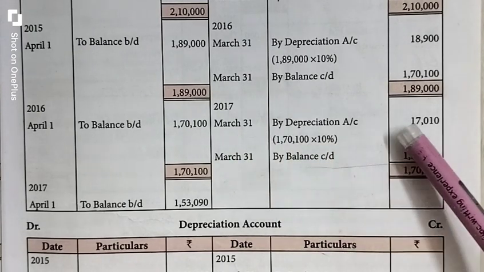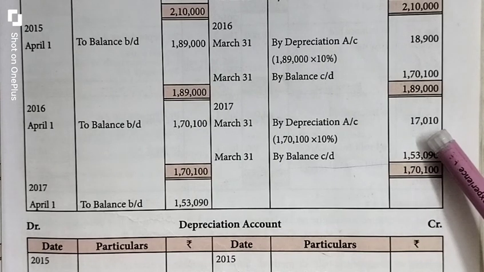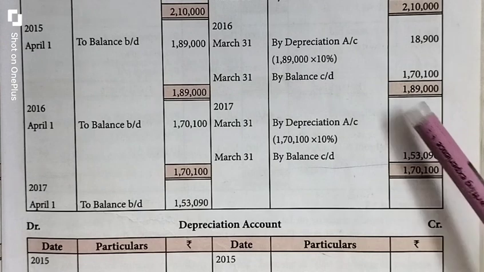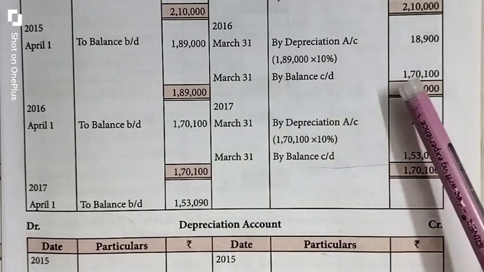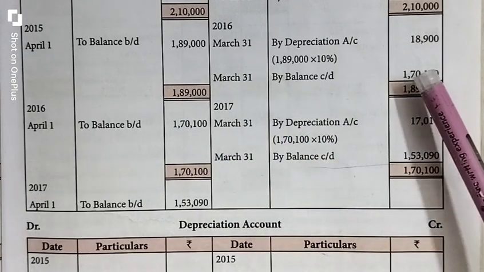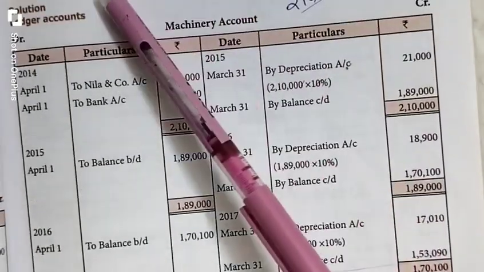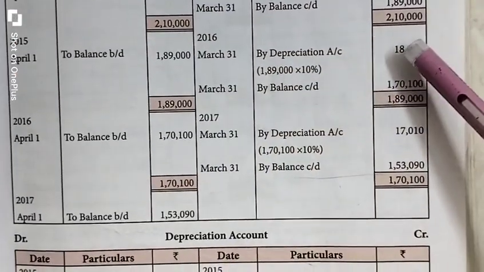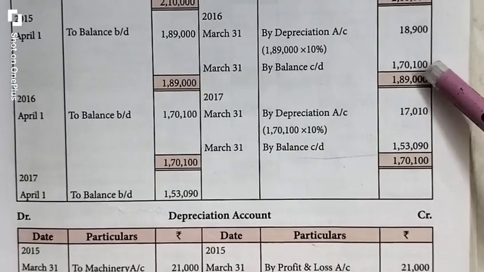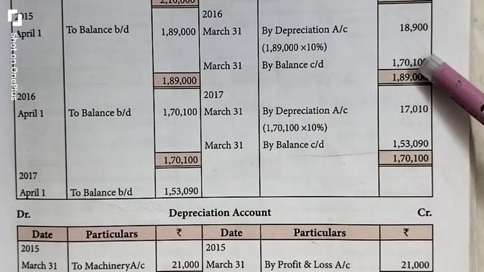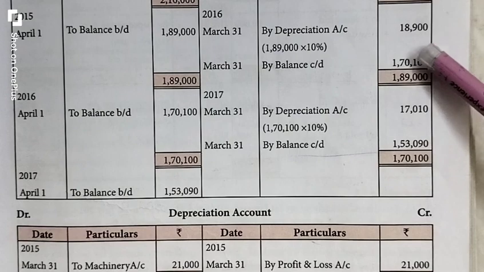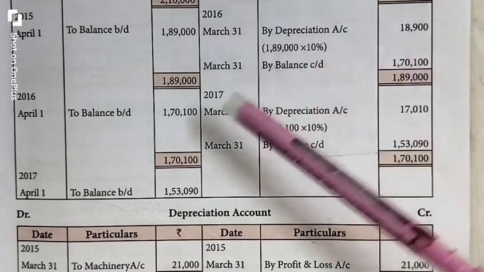So you have to calculate that amount on that date to find the depreciation. That is 17,010 rupees. How do you get this value? Listen, you find the depreciation for 3 years with the written down value method. After subtracting depreciation, you have the closing balance.